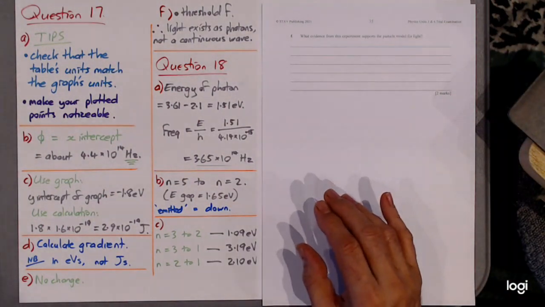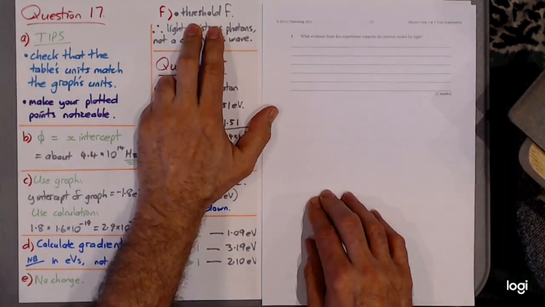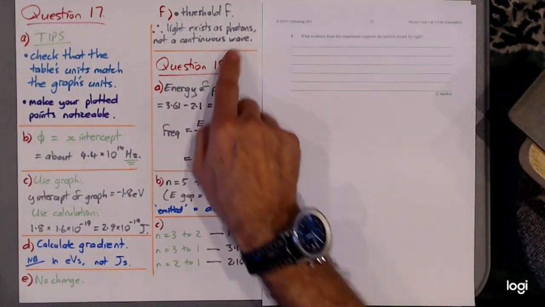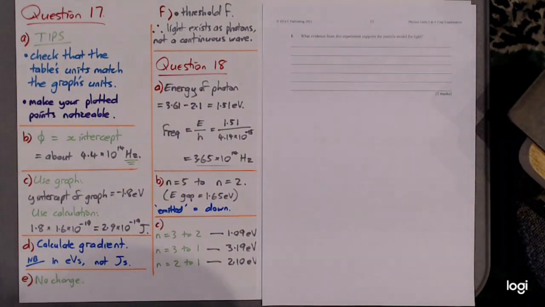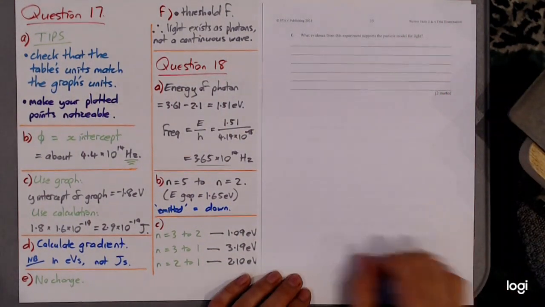The fact that it has a threshold frequency and that the intensity of the light does not change anything is what led to the idea that light exists as discrete bundles called photons. So you just have to make those connections.